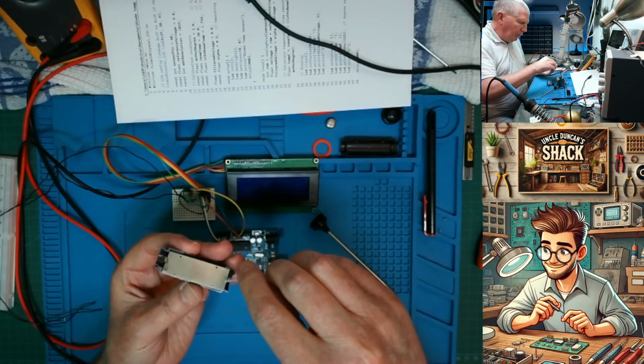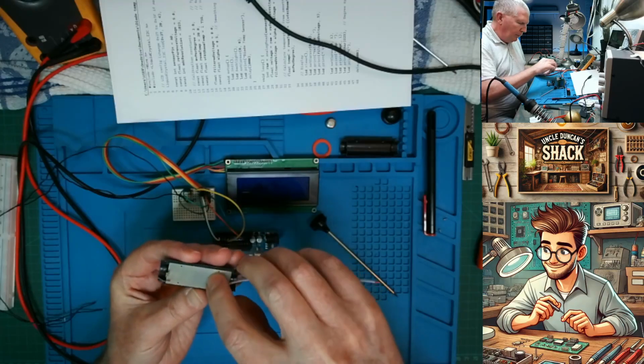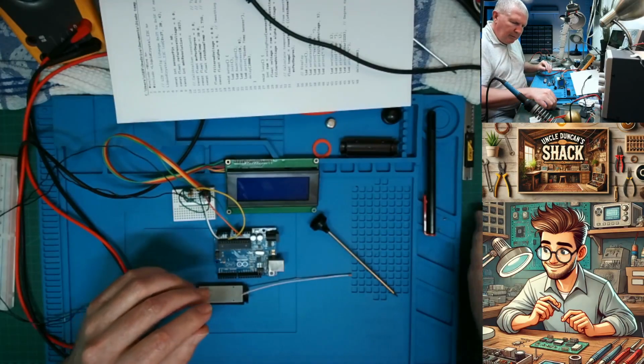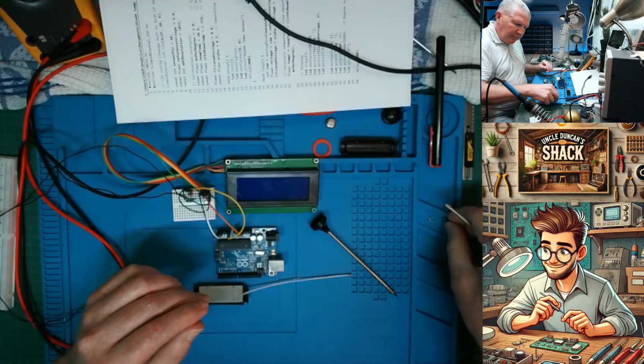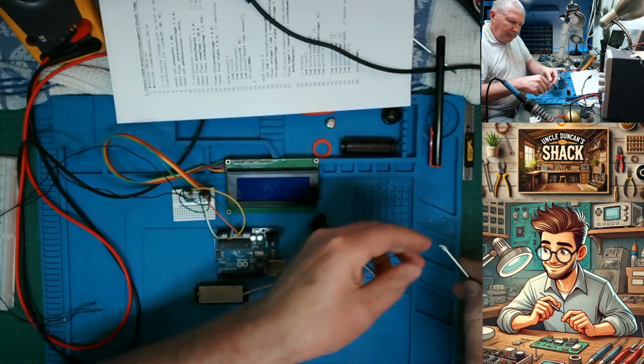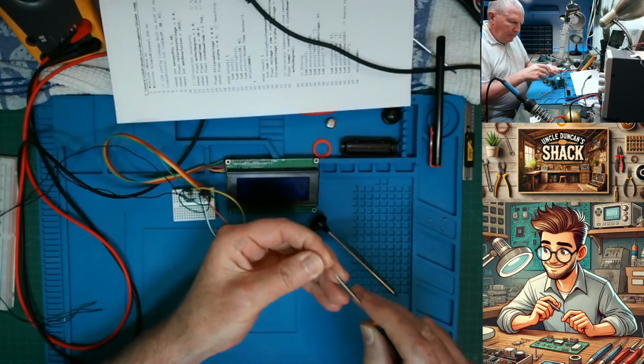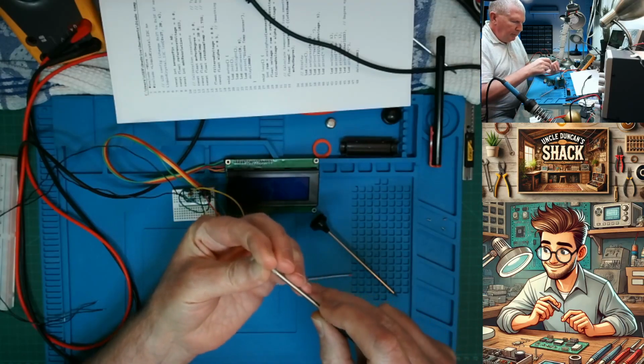So we're going to do that. Turn it upside down. Then we need some screws which are on the magnet here. Tiny little screws.